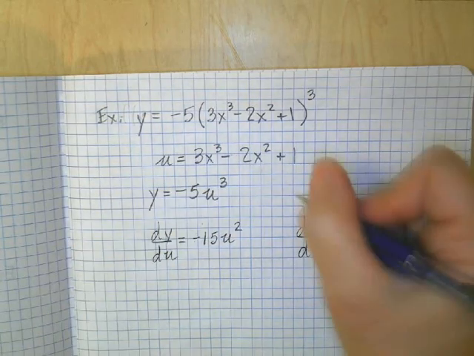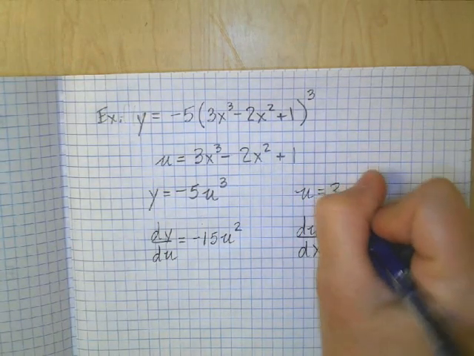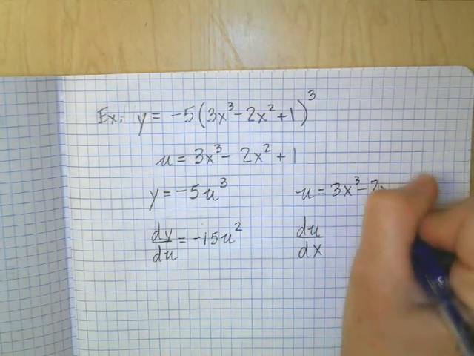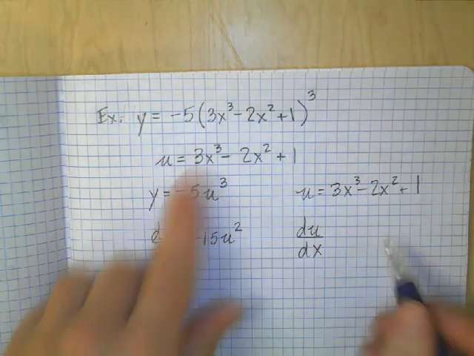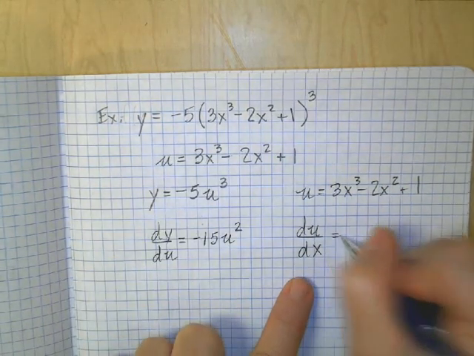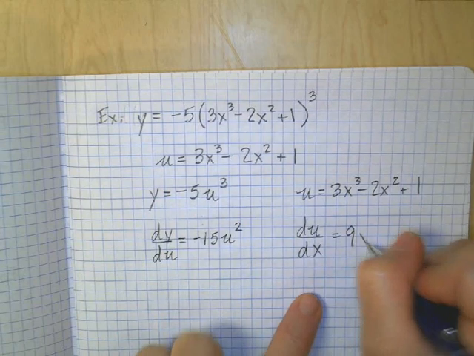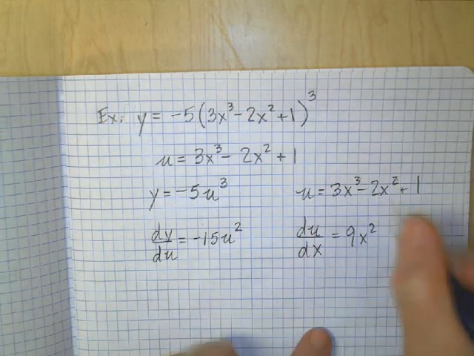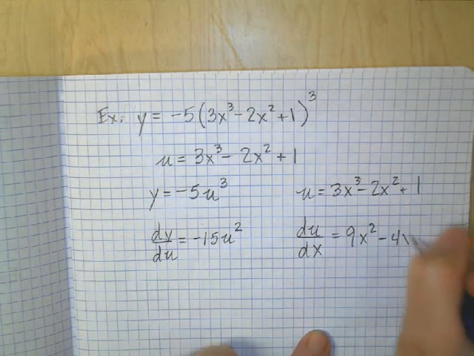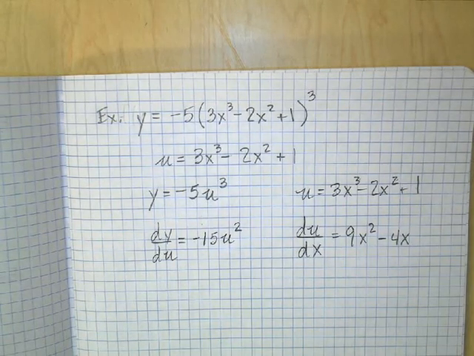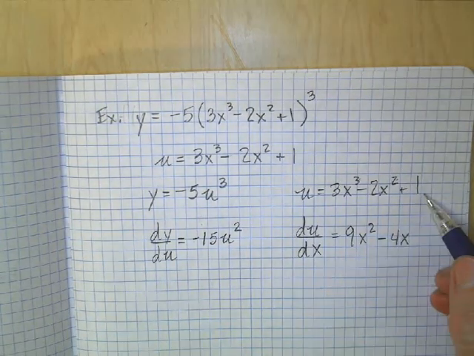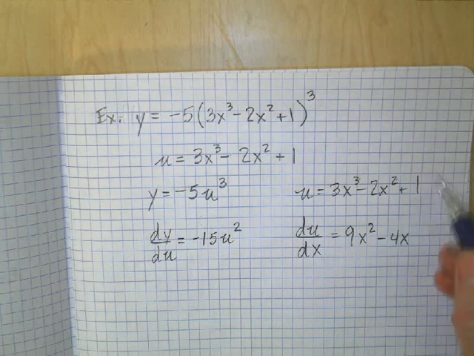Bring this down here: u equals 3x cubed minus 2x squared plus 1. 3 times 3 is 9, x squared. 2 times 2 is 4, x. And the 1 just goes away because it doesn't have an x: x to the 0, 0 times 1 is 0.